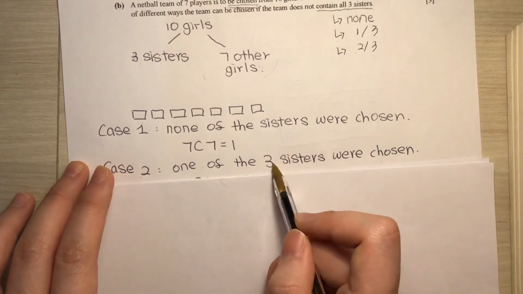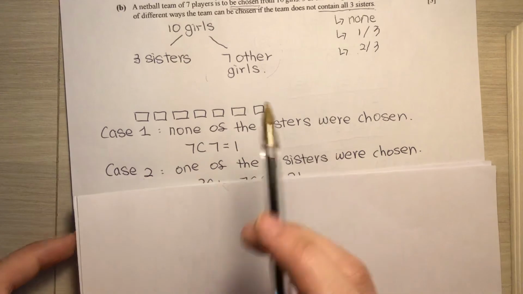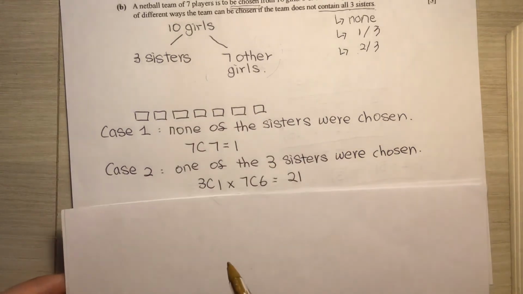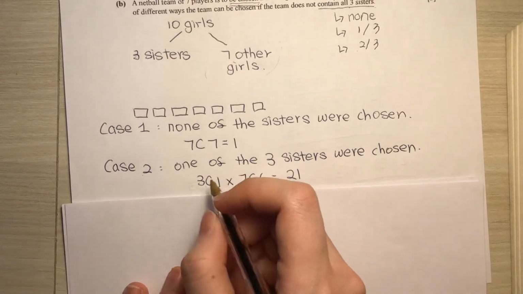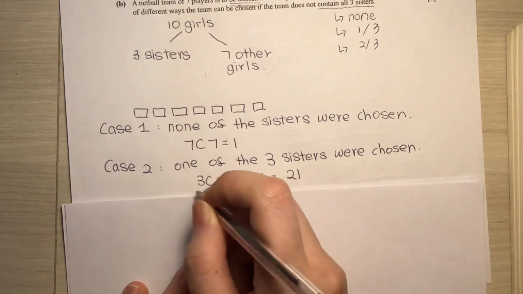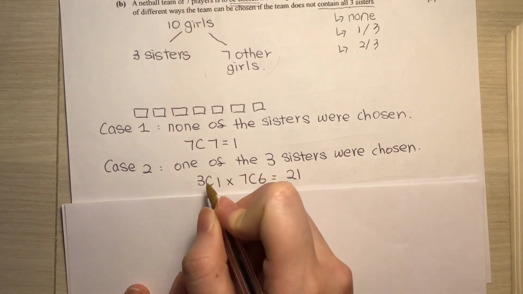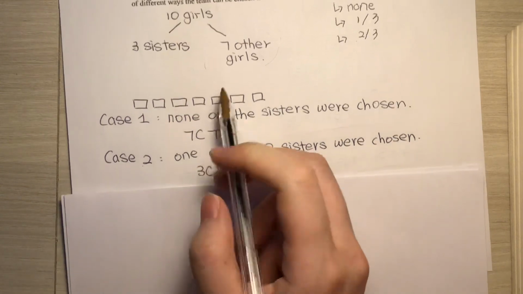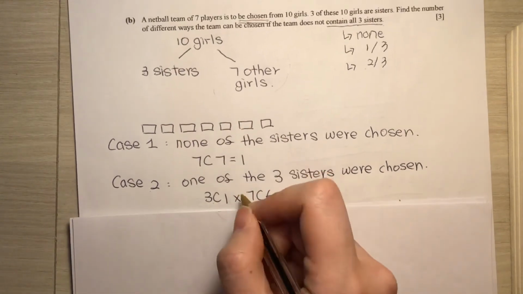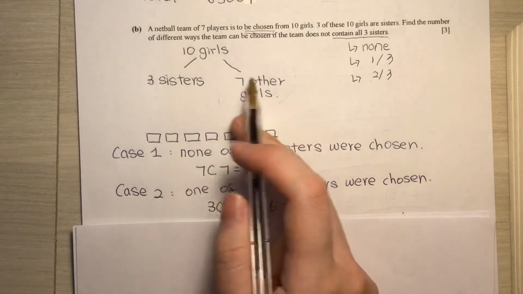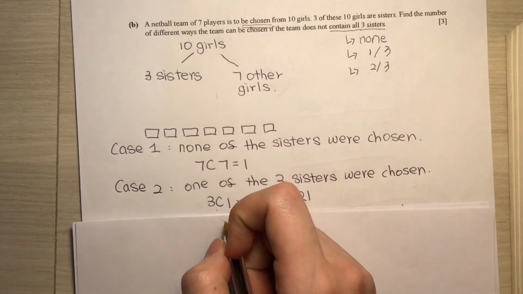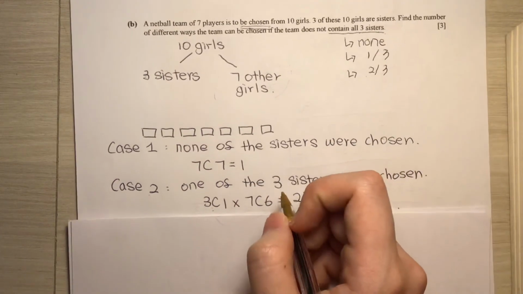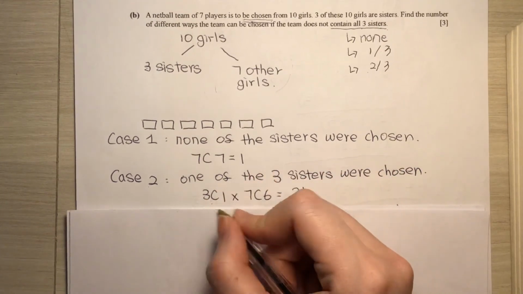It's pretty straightforward actually, but as we move on to case 2 where one of the sisters is chosen, notice that it could be any one of the 3 sisters. So you mustn't forget to use 3C1, which will give you 3, because there are different people, even though they are all sisters, and any one of them being chosen will end up having a different team.